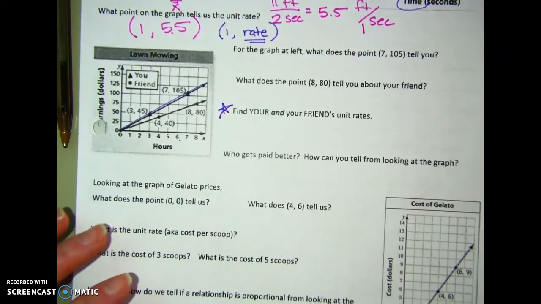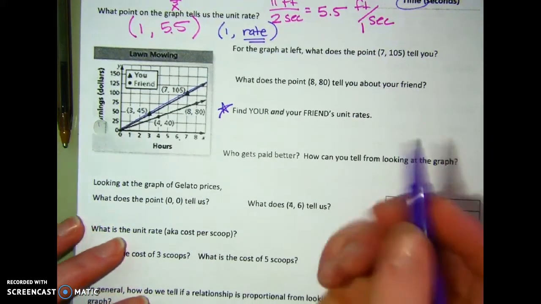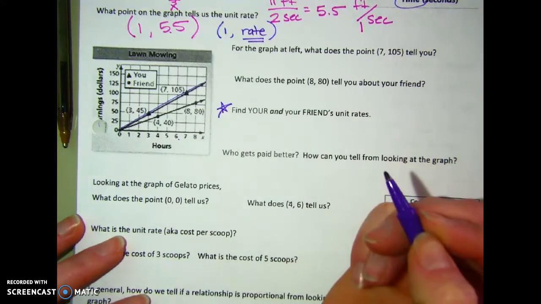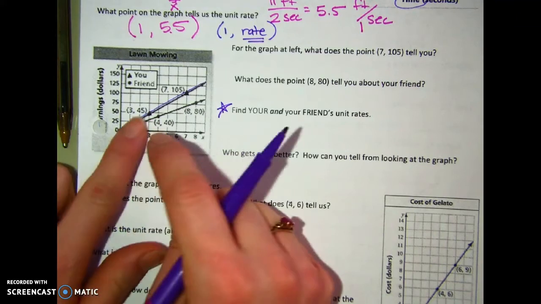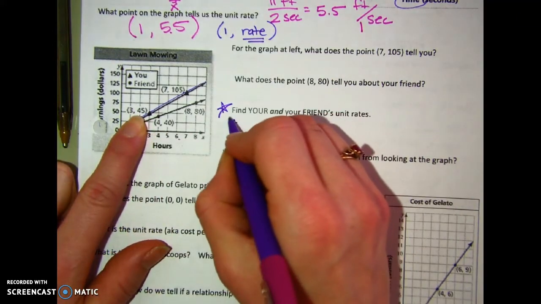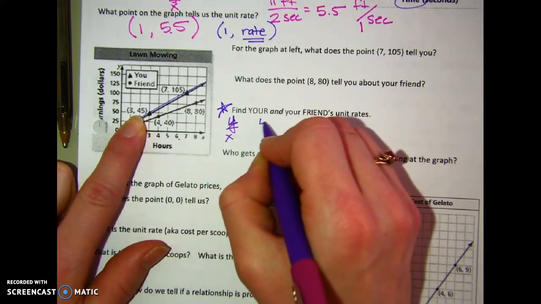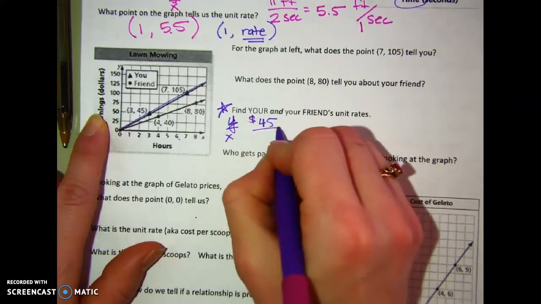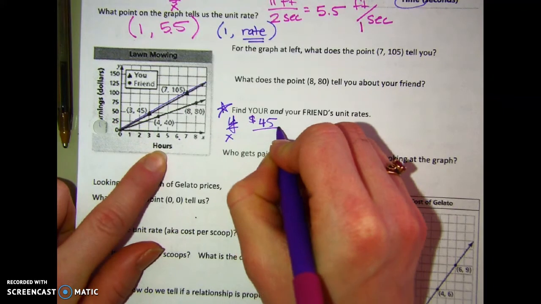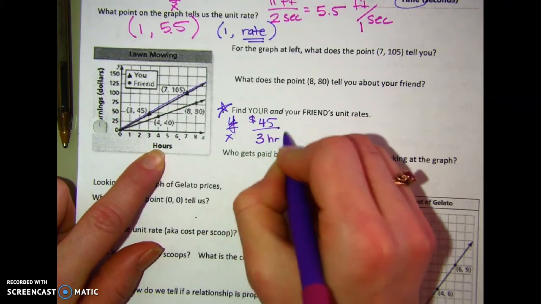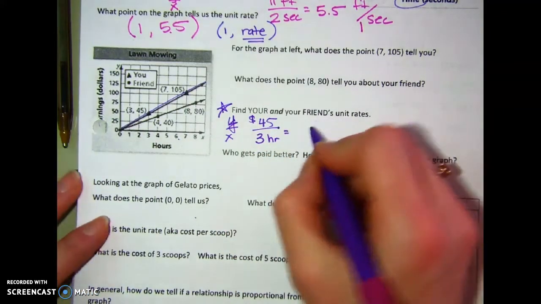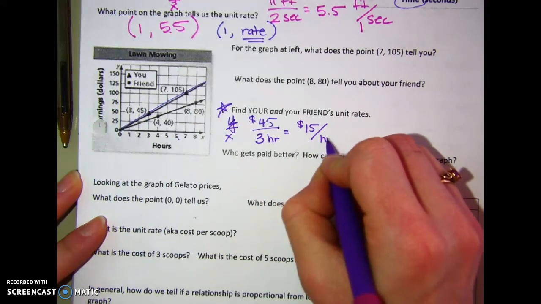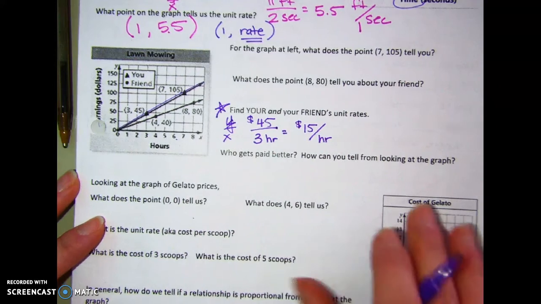Remember, if I want to find the rate from a graph, I just do y over x. Still, keep doing y over x. So let's pick any point. Y over x. 45, and 45 is dollars, over x, which is hours, 3 hours, and divide them. 45 divided by 3 should give you $15 an hour. That's you. How about your friend?